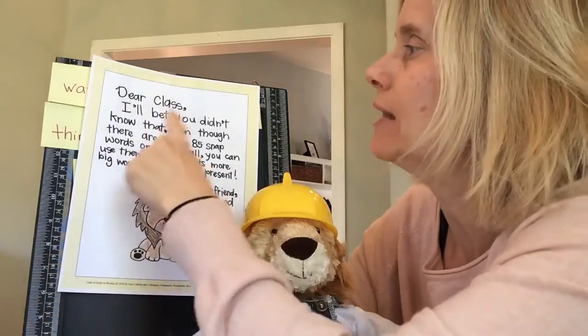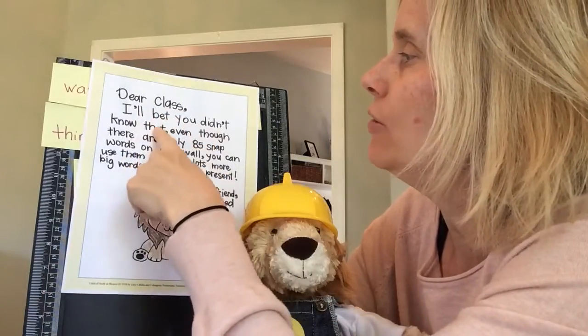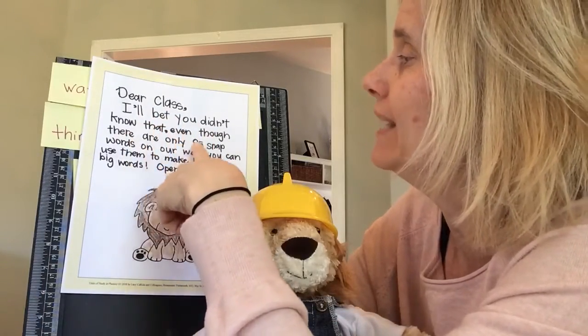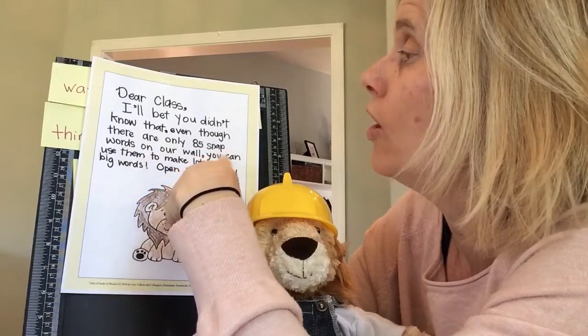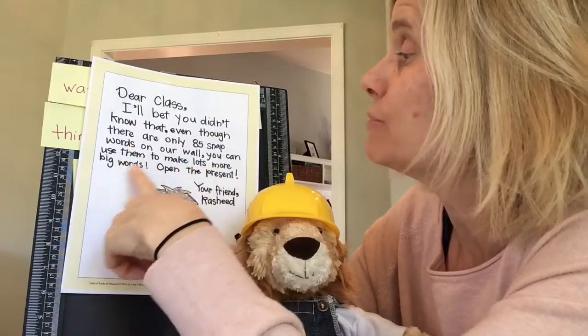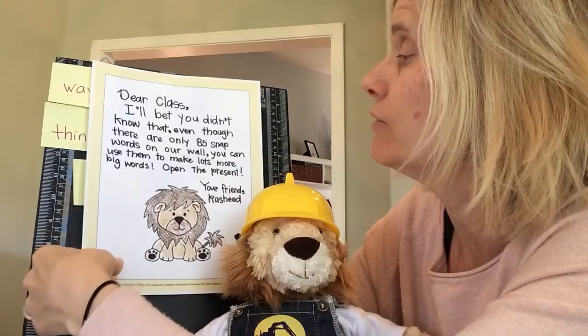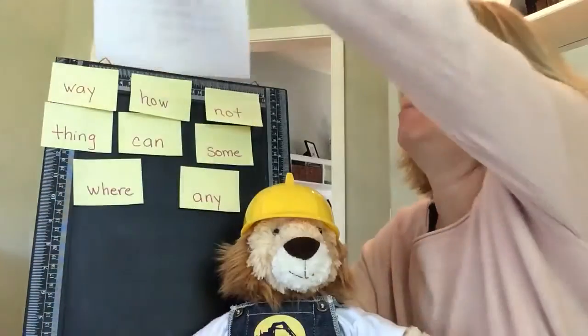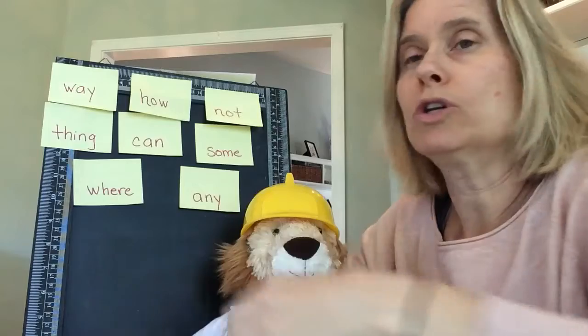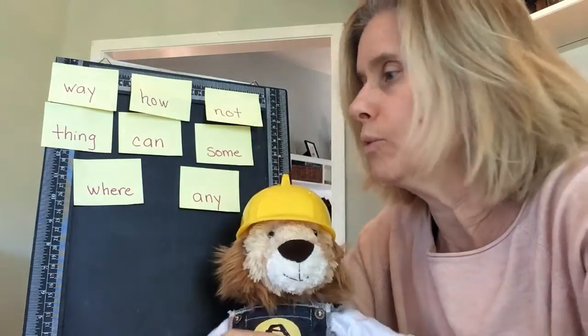So this morning when I came upstairs, you guys, there was a note from Rashid on my easel. It says, "Dear class, I'll bet you didn't know that even though there are only 85 snap words on our wall, you can use them to make lots more big words. Open the present, your friend Rashid." So the present is to flip the paper. And here are some words. And we're going to see if we can make more words.